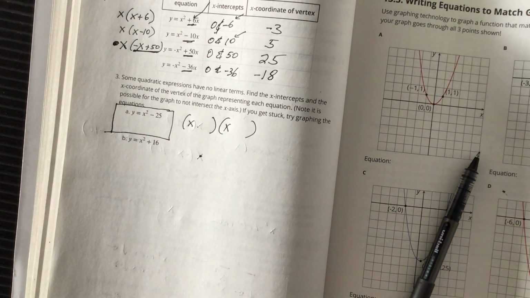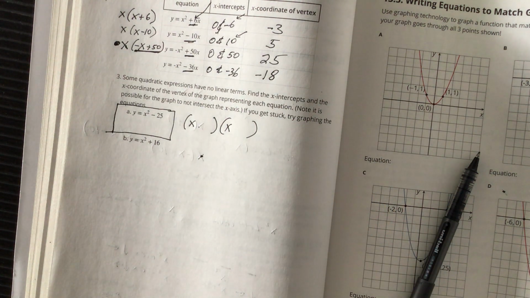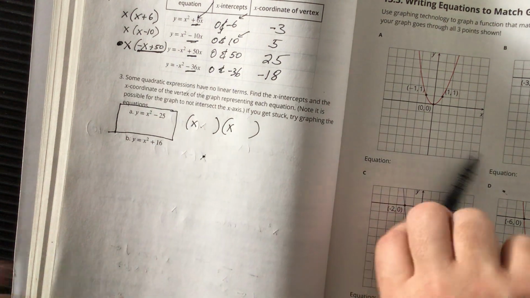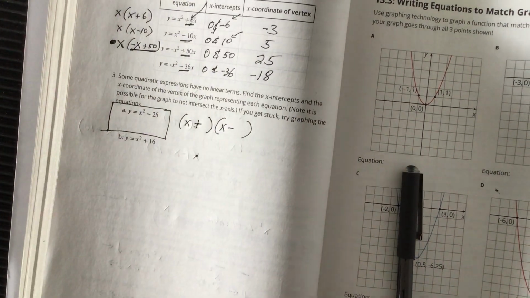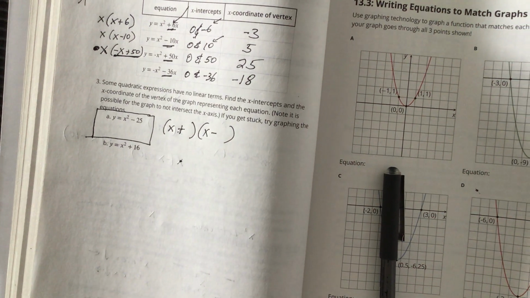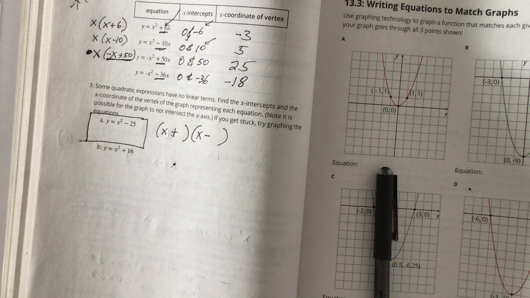You don't have a middle term, you don't have a linear term, you don't have an x. That means both of these things are going to be the same, just with opposite signs, because that's the only way they would cancel out. Plus 3x minus 3x, plus 4x minus 4x. So give me two numbers that are the same that give me 25.